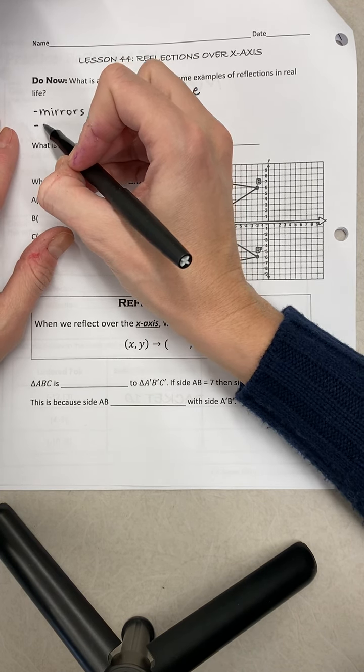So reflection is a mirror image, otherwise known as a flipped image of something. So it really is the same exact picture, it's just flipped.